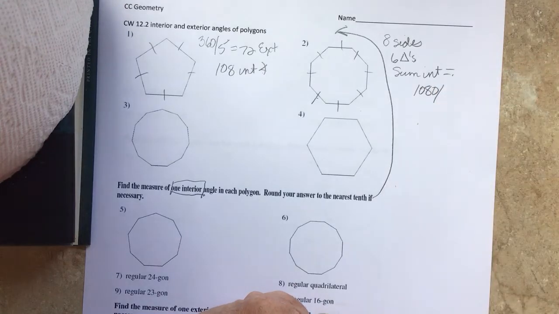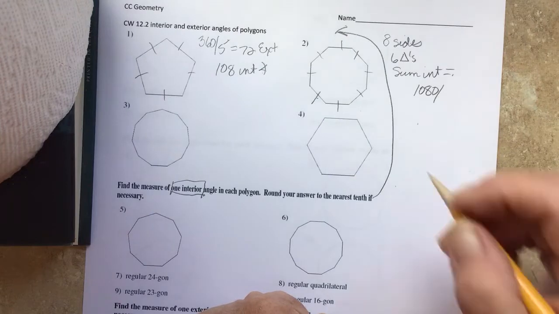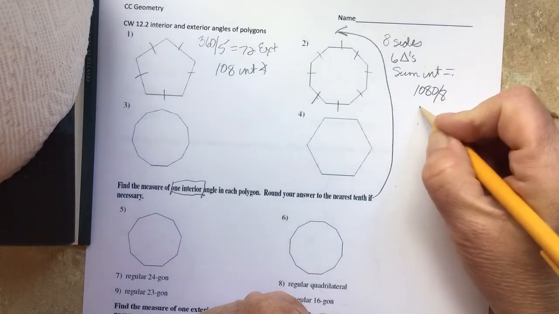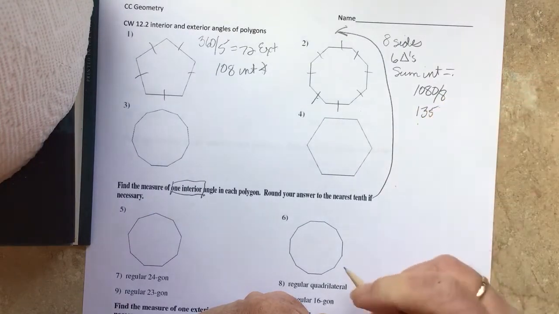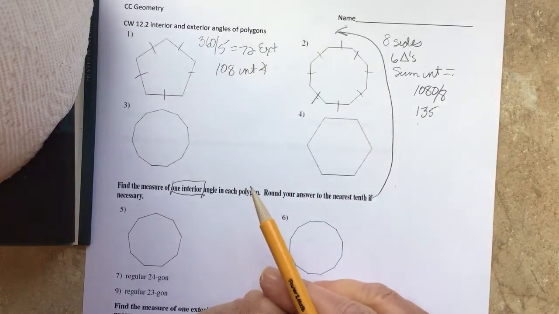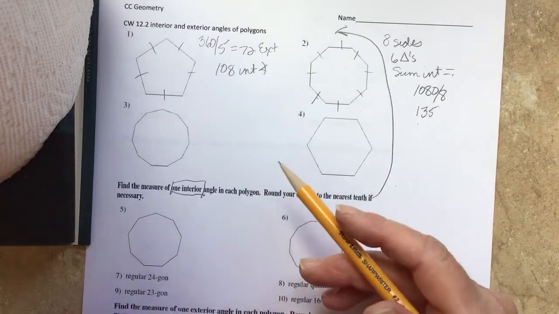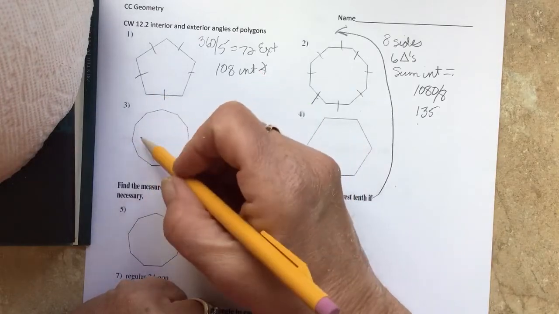Divide that by 8, because there's 8 angles, and that would be 135 for an interior. All right, do you see how much faster it is if I work from the outside? Or I think it is. All right, so let's do number 3.